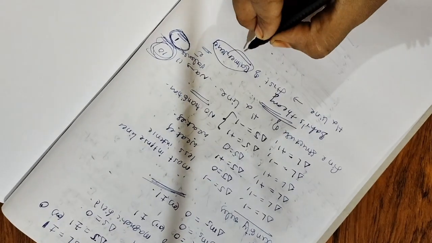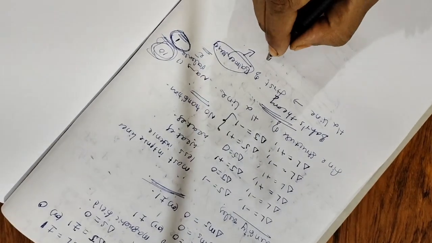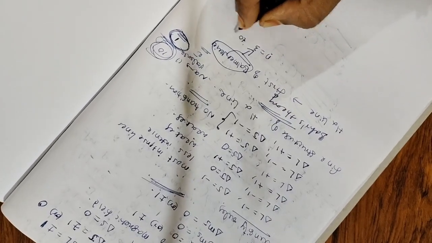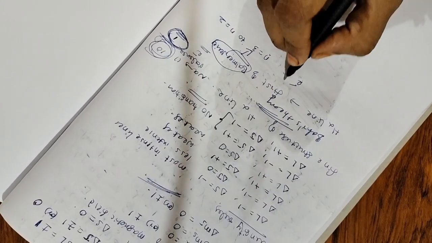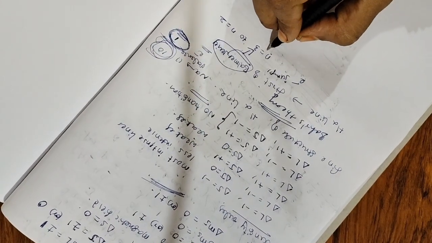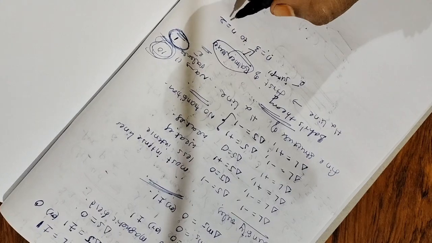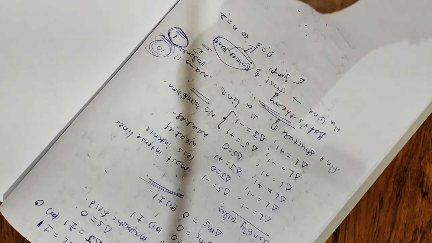And Balmer series means what? The electron jump takes place from n equal to 3 to n equal to 2. Balmer series means electron jumps from a higher energy level 3 to the next lower energy level 2.